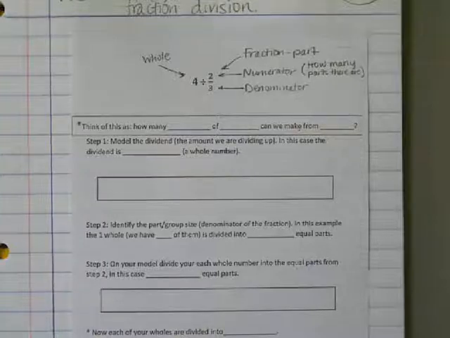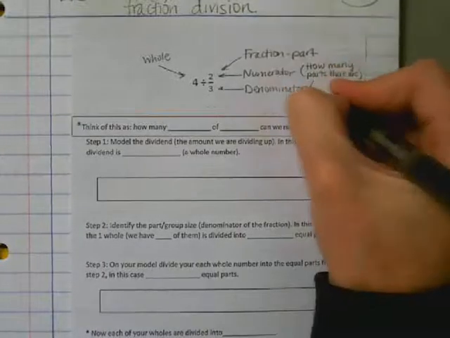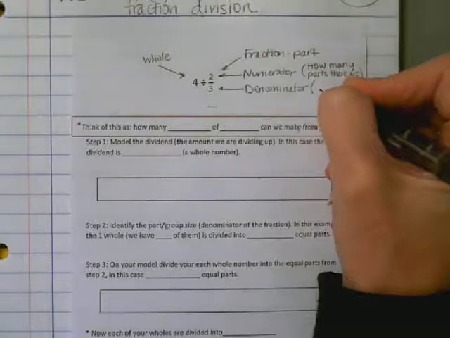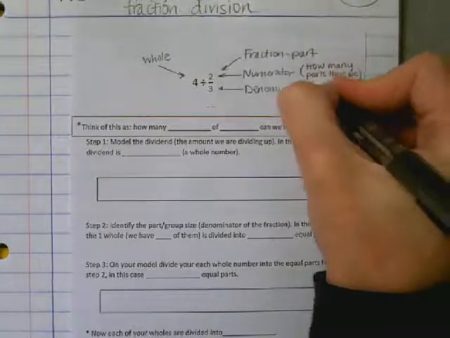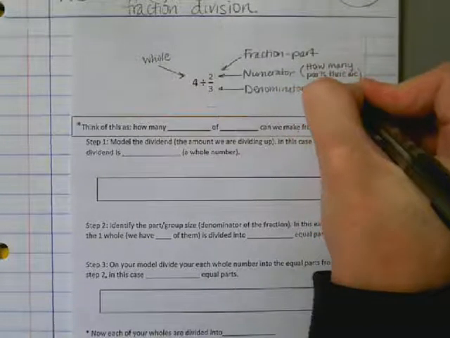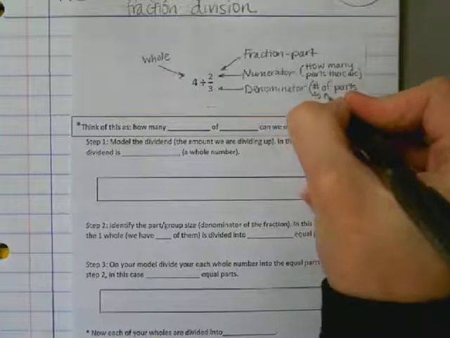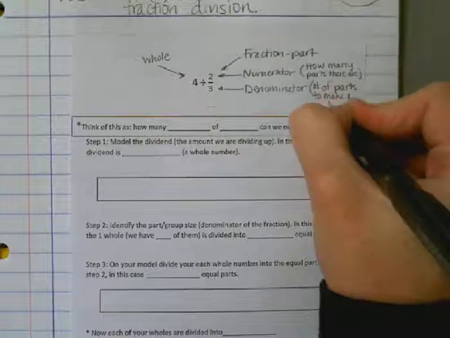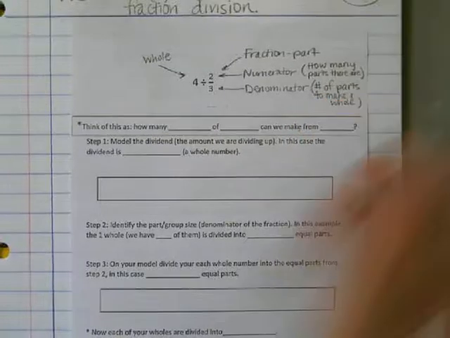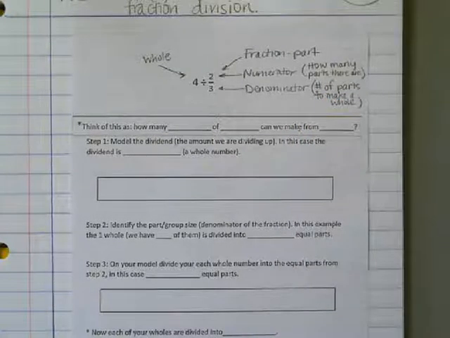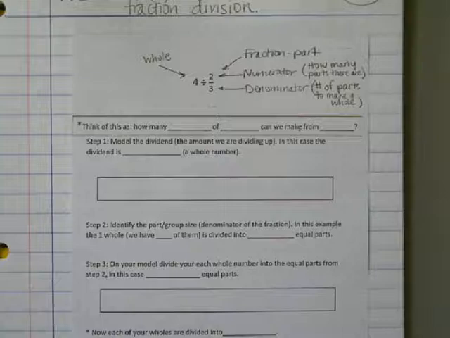Yeah, basically telling us what the whole is, right? So in this case, it tells us the number of parts to make a whole. So that comes from our review of the whole and that fraction piece that we talked about last week.